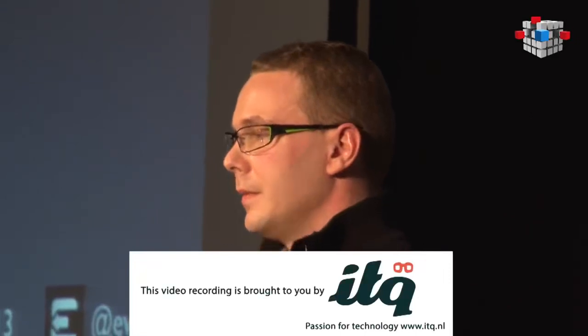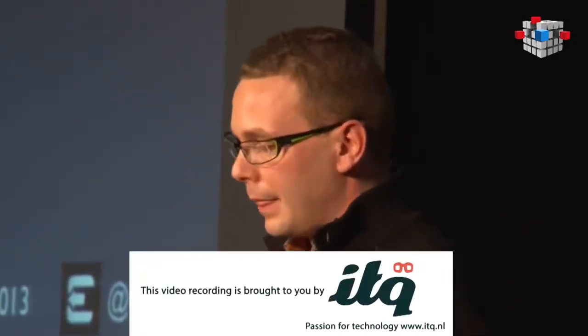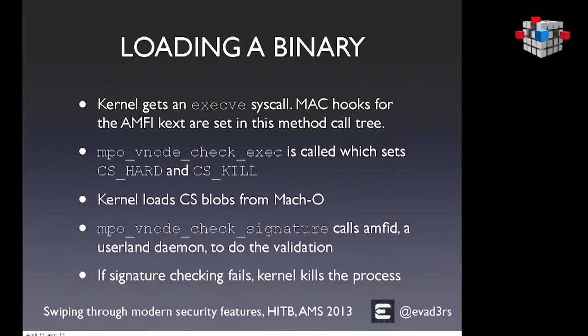The kernel then loads CS blobs from the binary, the Mach-O file, and another hook in the tree of that execution method is called. This MPO vnode check signature will call a userland daemon called AMFID to do the validation. Yeah, this is kind of weird, you'll see that. And if signature checking fails, the kernel will kill the process.